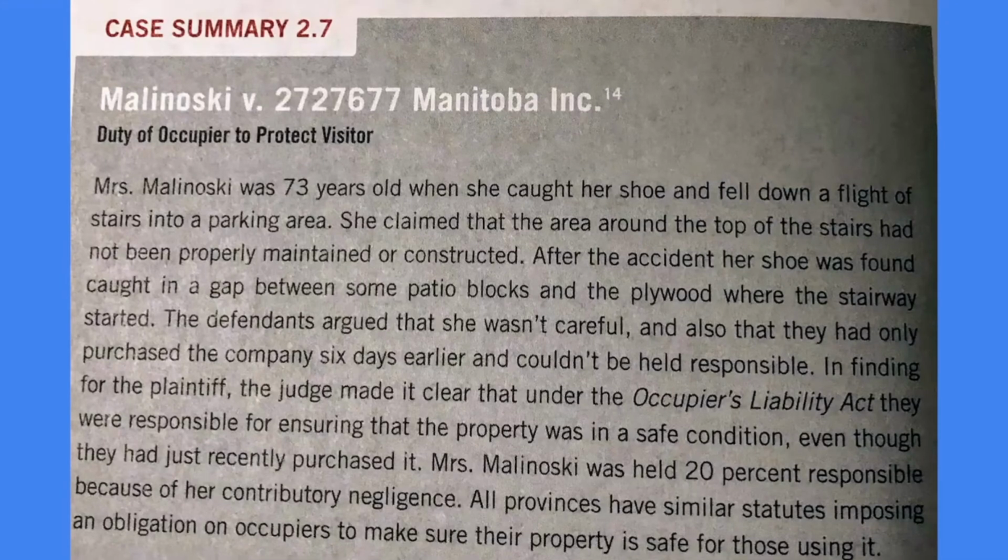Here's another example of these types of defenses coming up. Mrs. Malinsky was 73 years old when she caught her shoe and fell down a flight of stairs in a parking area. She claimed that the area around the top of the stairs had not been properly maintained or constructed. After the accident, her shoe was found caught in the gap between some patio blocks and plywood where the stairway started. The defendant argued she wasn't careful, and also that they had only purchased the company 6 days earlier and couldn't be held responsible. In finding for the plaintiff, the judge made it clear that under the Occupiers Liability Act they are responsible for ensuring their property was safe and in good condition, even though they had just purchased it. Ms. Malinsky was held 20% responsible because of her contributory negligence.